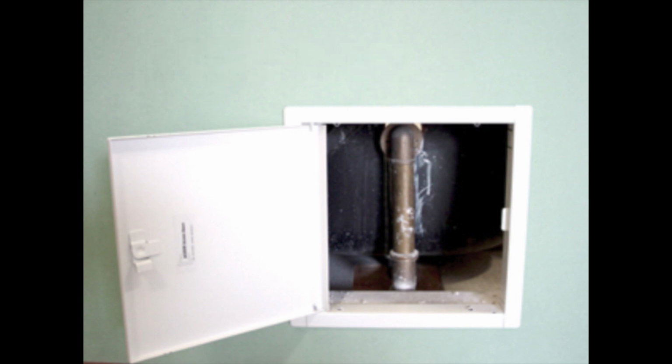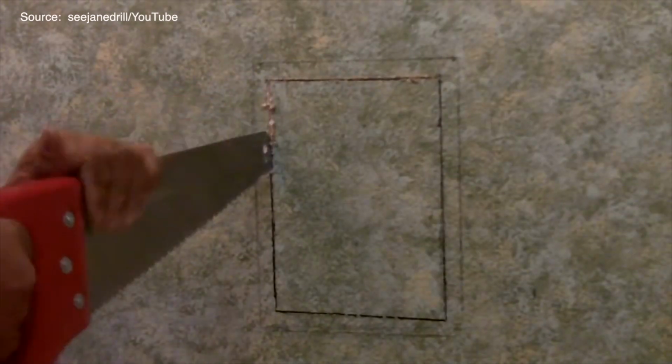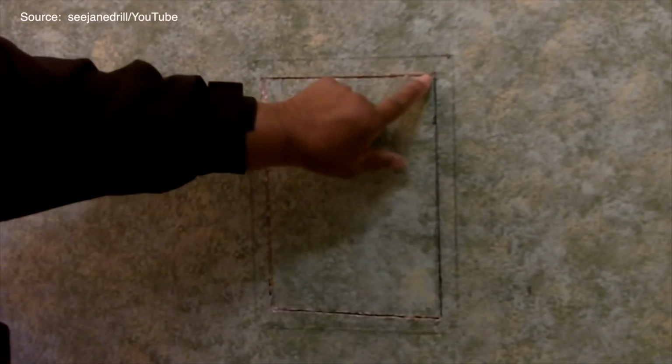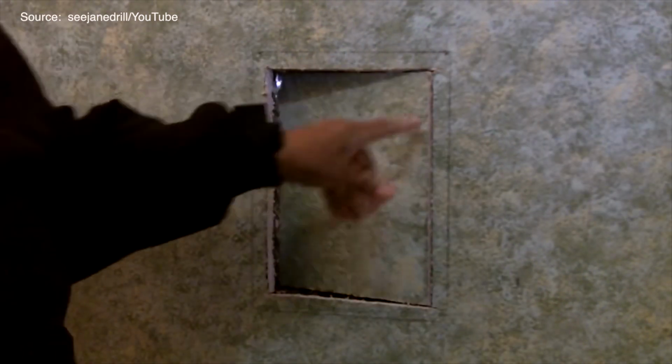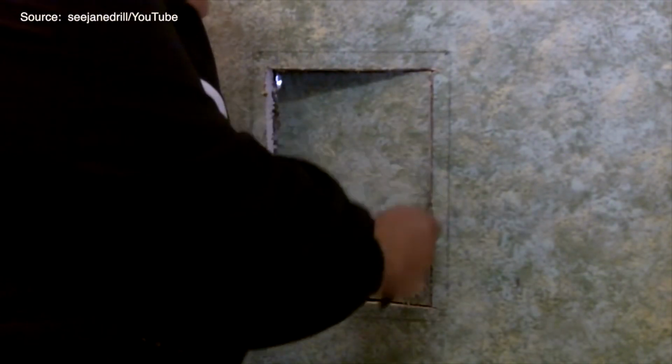If you don't have one and you need one, you can have a professional install an access panel for you, or you can just cut a hole in your drywall if it's an emergency. So if you see rust forming but you can't find out where it's coming from, just take a look at the back of your tub to rule out this common problem area.